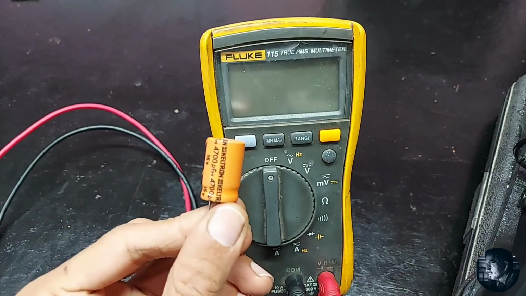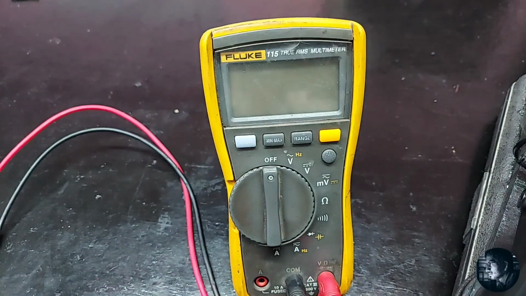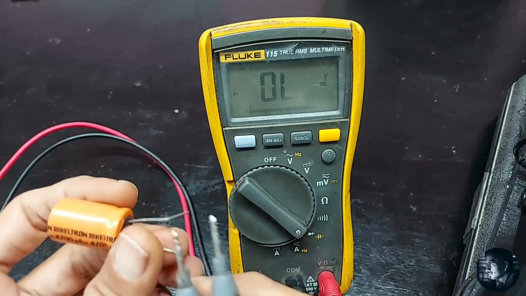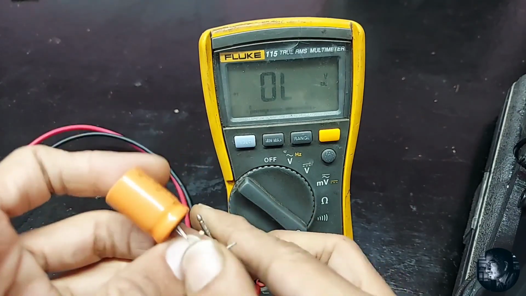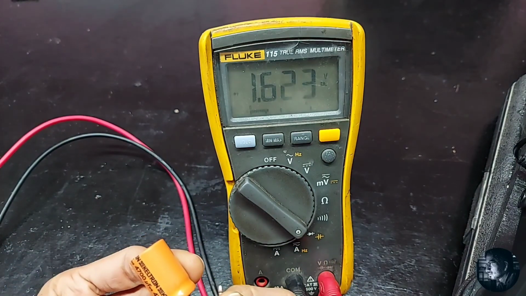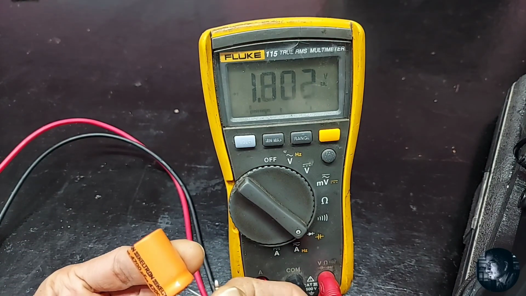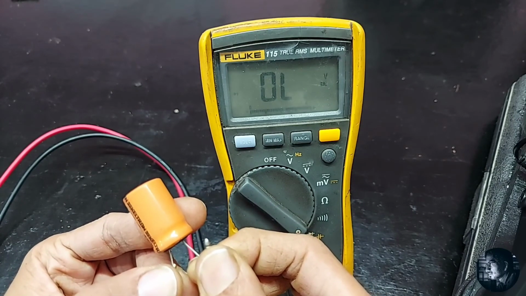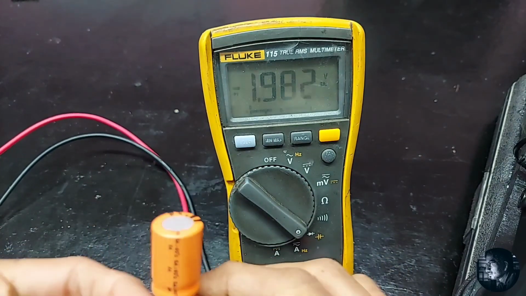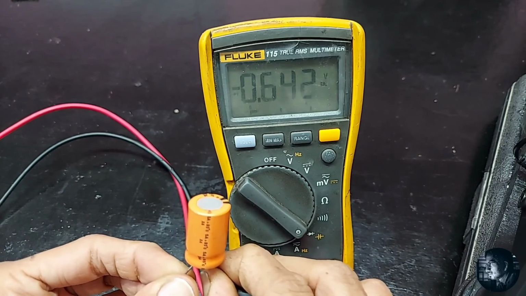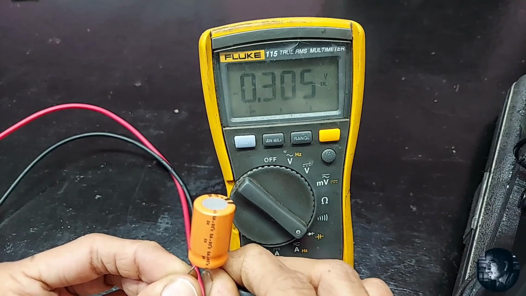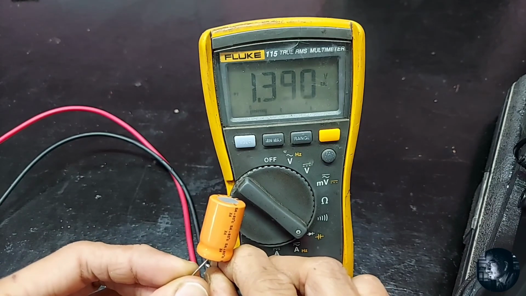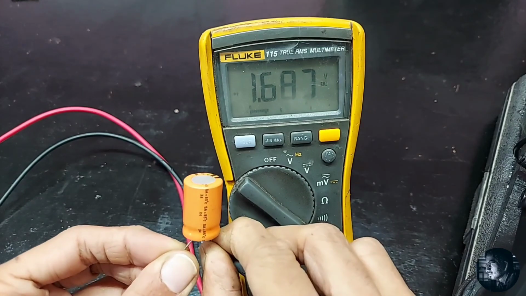How to test a capacitor using a multimeter? So first we set the meter to diode. First we check like this, the negative in the negative, the positive in the positive. Now it should fully charge, then show OL. Now we will reverse the terminals and see. It should fully discharge, then recharge full, then show OL. This is one way to check the capacitor.